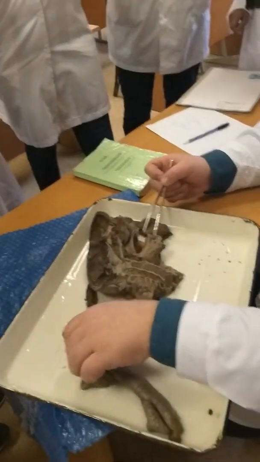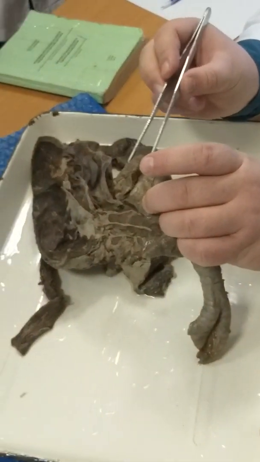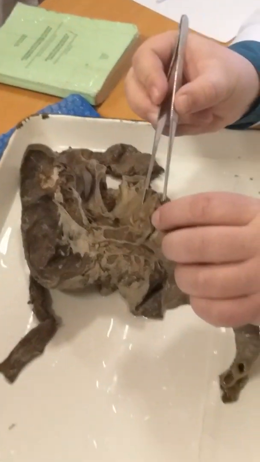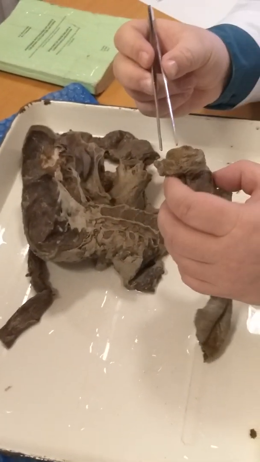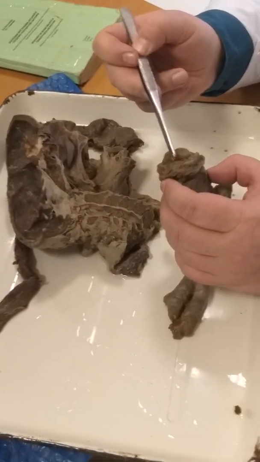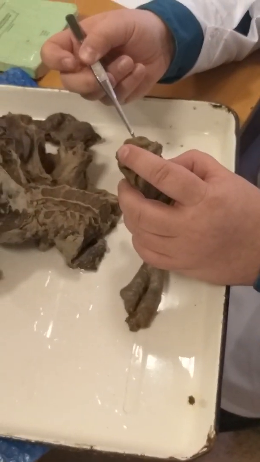What is here? Do you know what it is? What I take with the forceps? Hyoid bone, you're right, that is the hyoid bone. And from the hyoid bone start some muscles of the tongue. For example, hyoglossus muscle, longitudinalis superior and longitudinalis inferior.